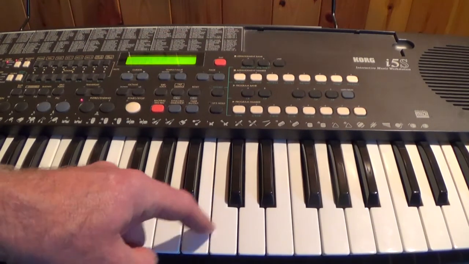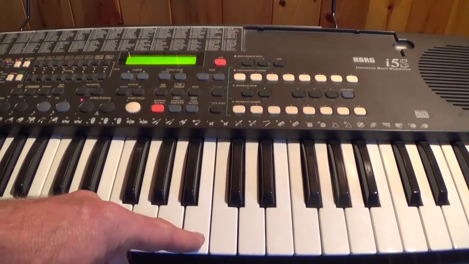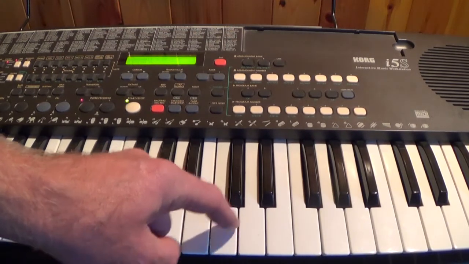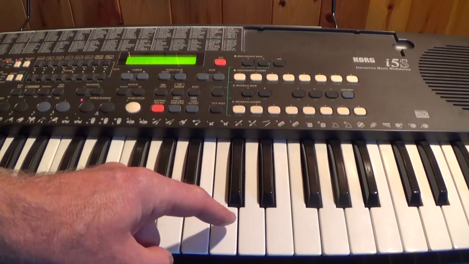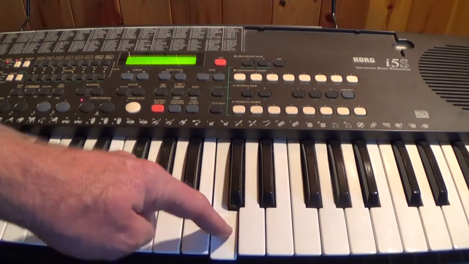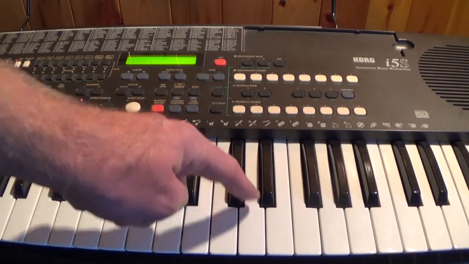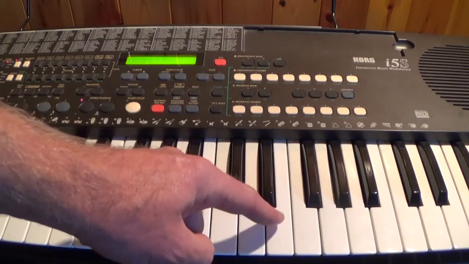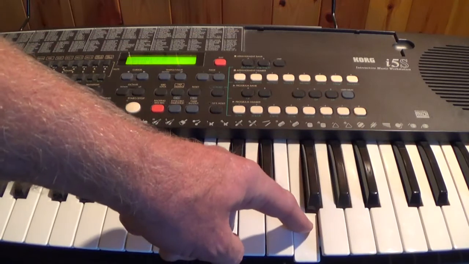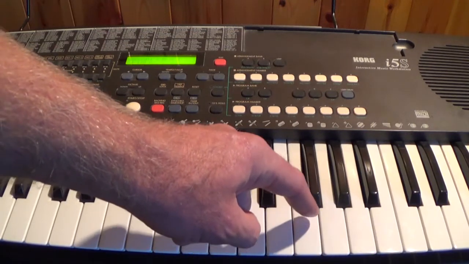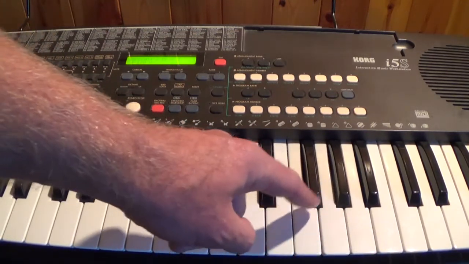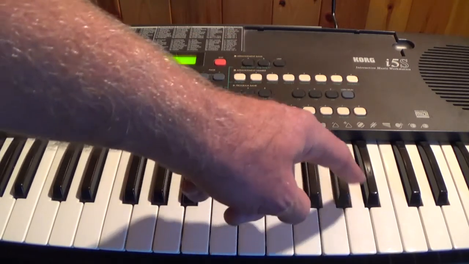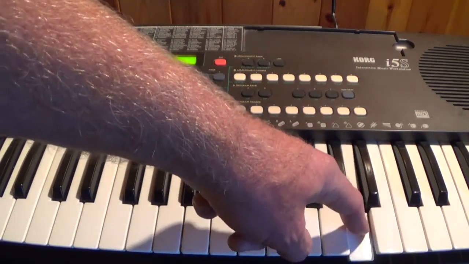From B to C, the interval is a half step. From C to D, the interval is a whole step made up of 2 half steps, C to C sharp to D. From D to E is a whole step. E to F, the interval is a half step. F to G is a whole step. And G back to A is also a whole step.